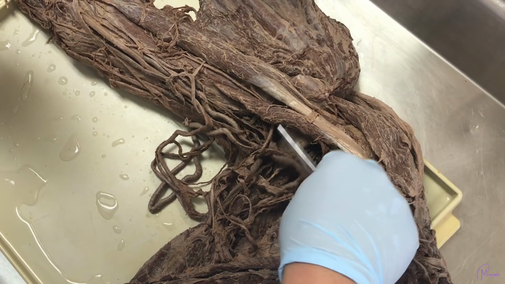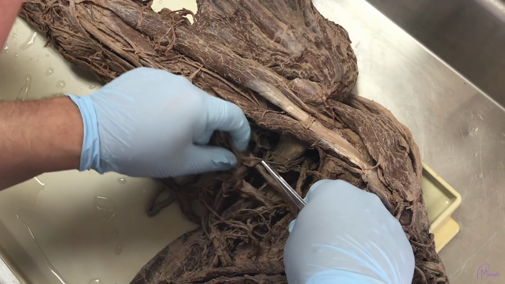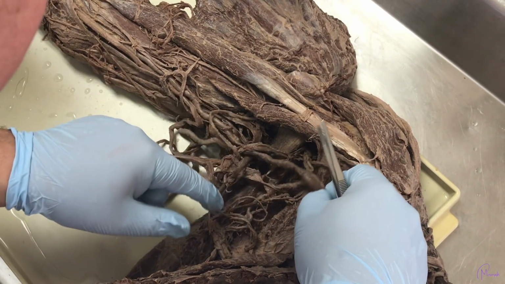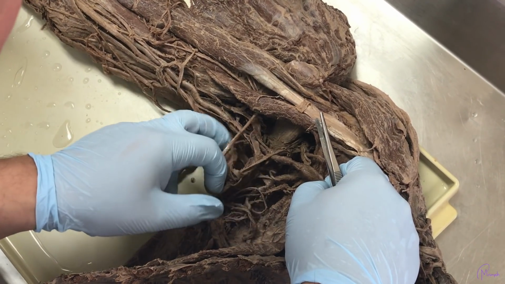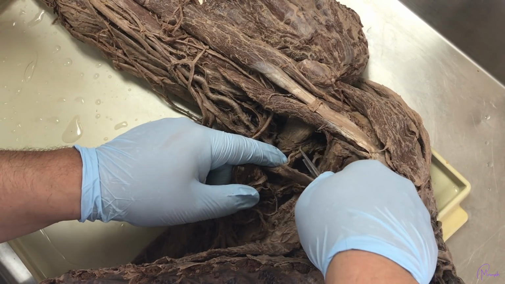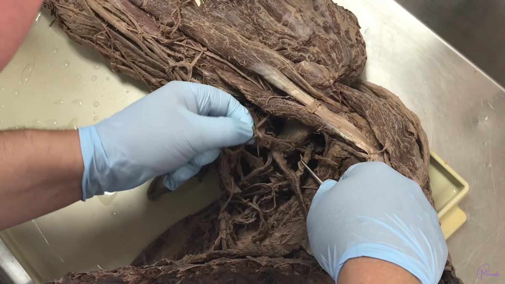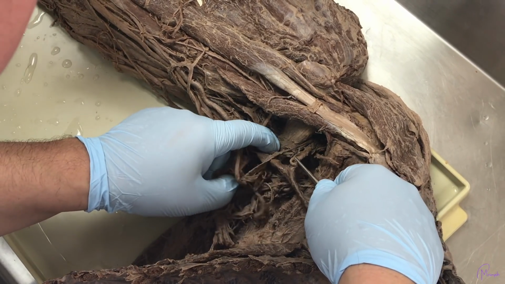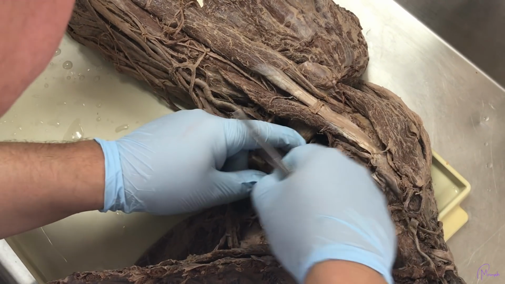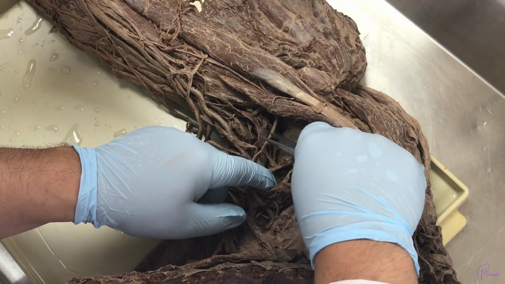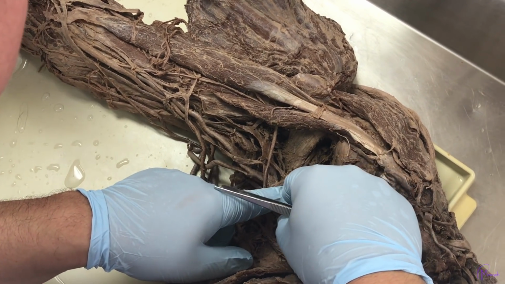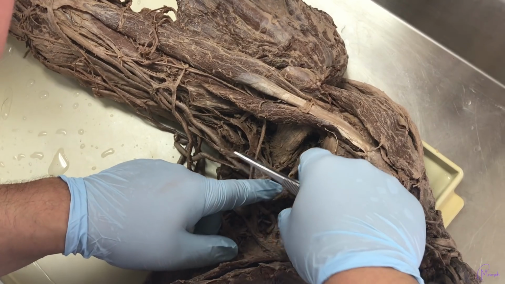This area is the third part of the axillary, where the cords of the brachial plexus are. This is the posterior humeral circumflex artery.